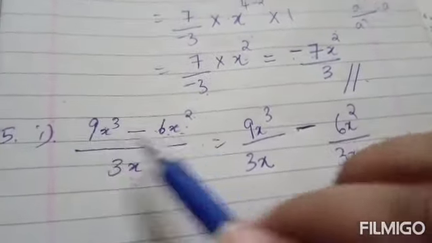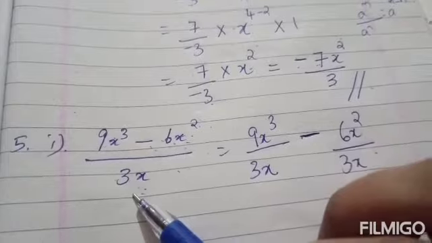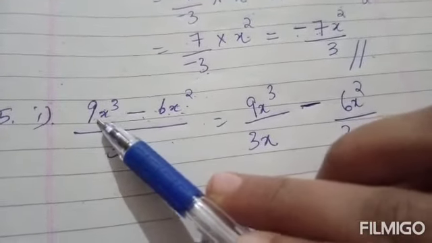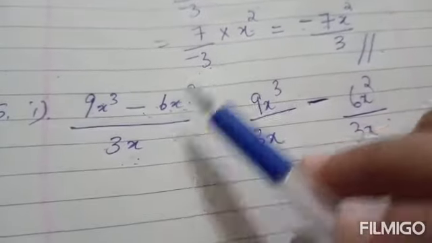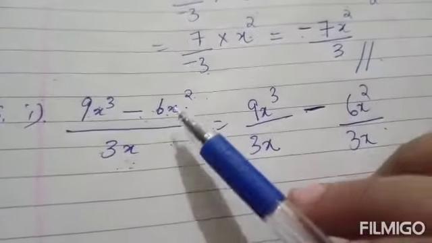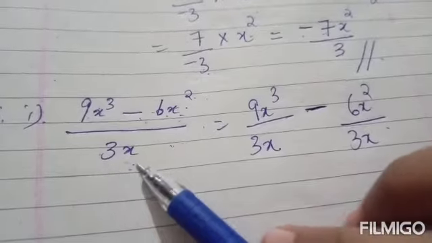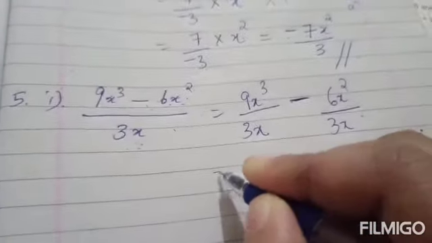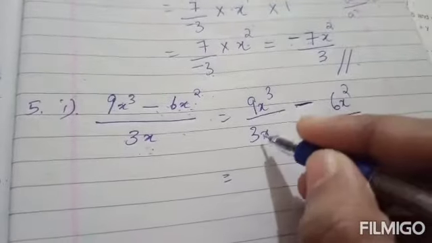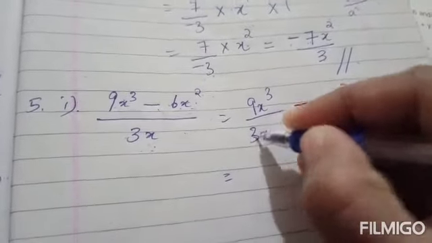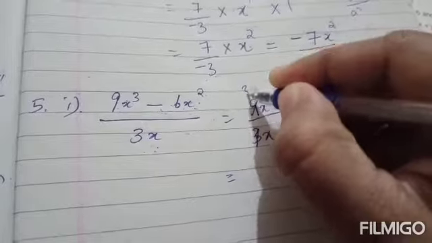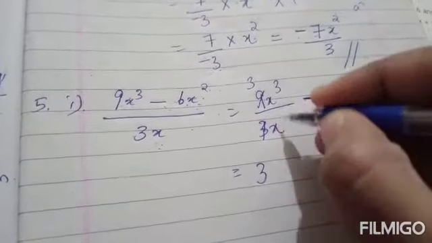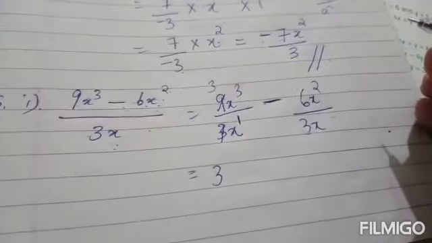Divide each term of the polynomial by the monomial. Okay, so here the 2 terms, 9x cube and 6x square, are divided by this 3x. Now you can do division. 9x cube, 9 divided by 3, it is 3. Now x cube by x, that means x cube by x raised to 1.